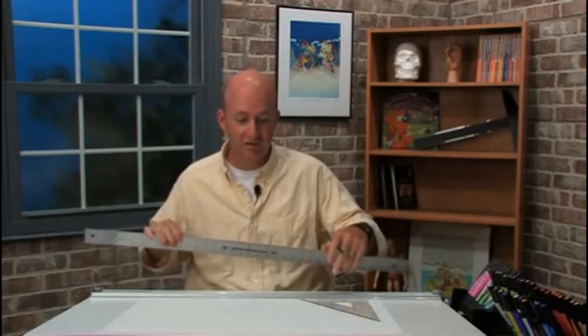Today we're going to talk about three-point perspective. For today's lesson, you're probably going to want to have a triangle, T-square. You might need a longer straight edge just in case your triangle's a little short like mine is. And you'll need a couple pencils.